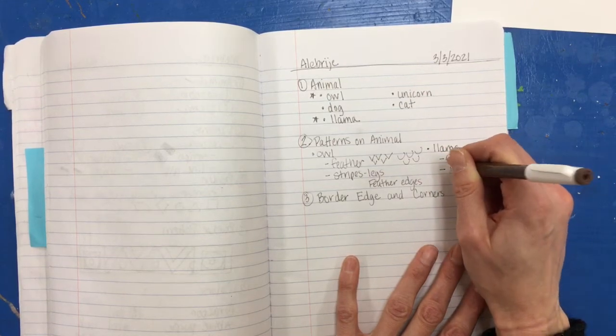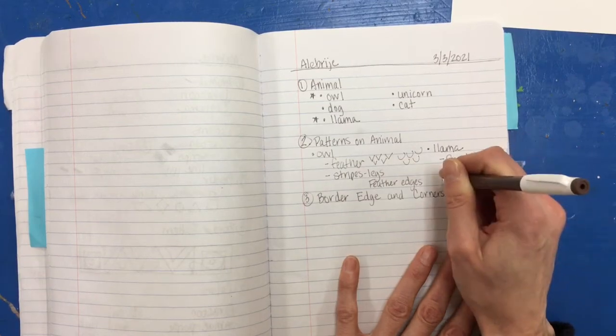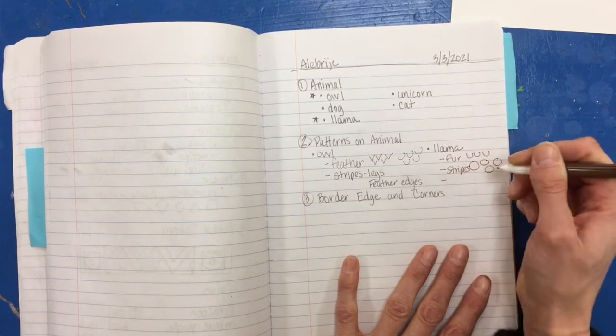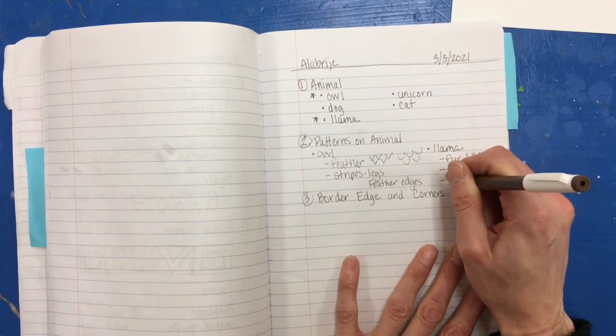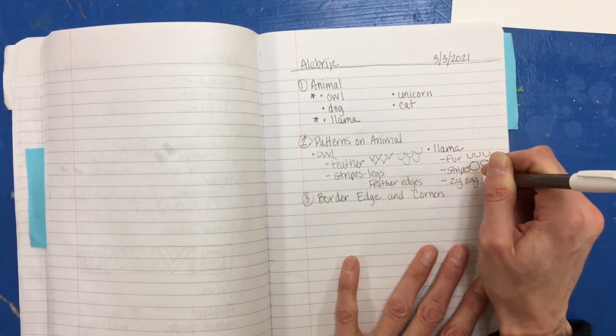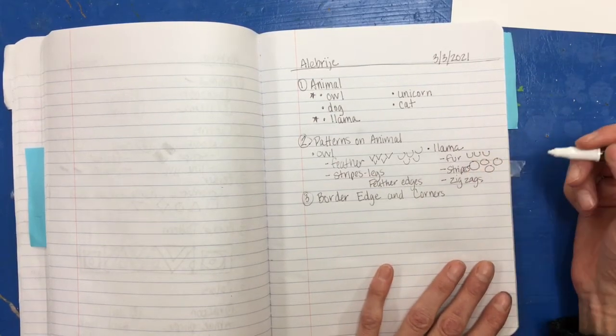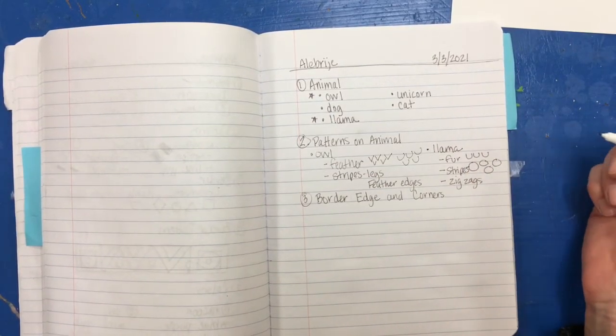Maybe I would put stripes on the legs again. Maybe zigzags on the legs instead of stripes. So just kind of some ideas that I might be thinking about.